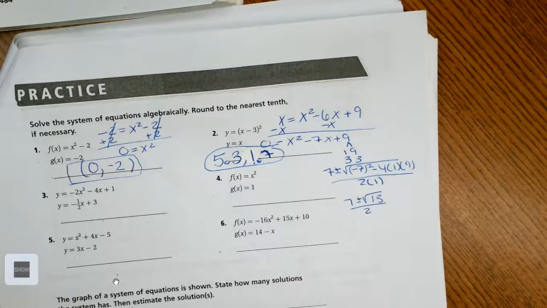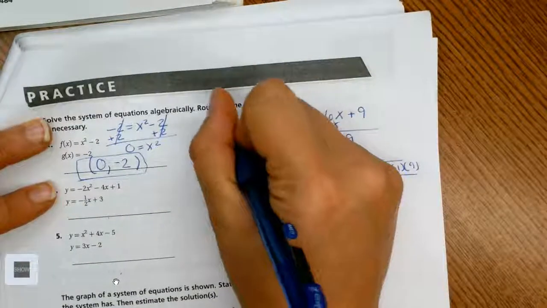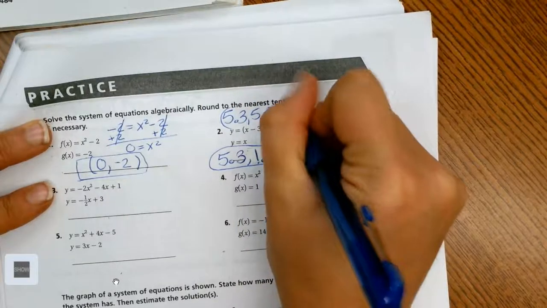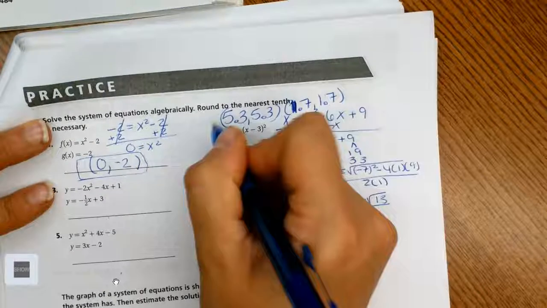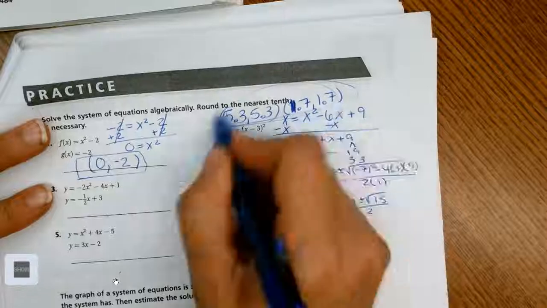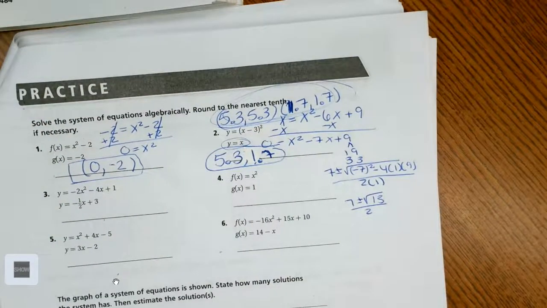All right, and then if they wanted you to actually solve for the points, so y equals x. That means my coordinates are going to be 5.3 comma 5.3 and 1.7 comma 1.7, right? Because your x and y are the same. So those are the coordinates. Is this making some kind of sense, guys? Hopefully, a little bit. All right, so let's skip down to these.